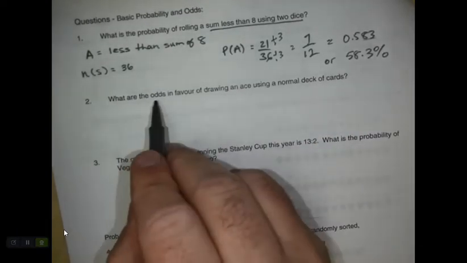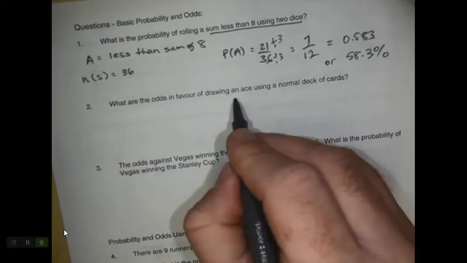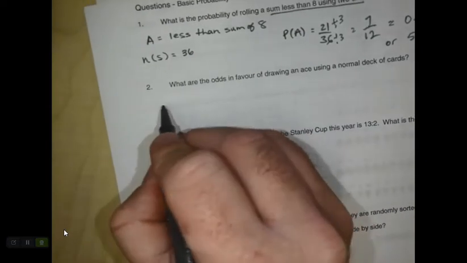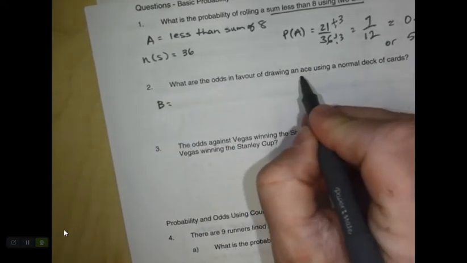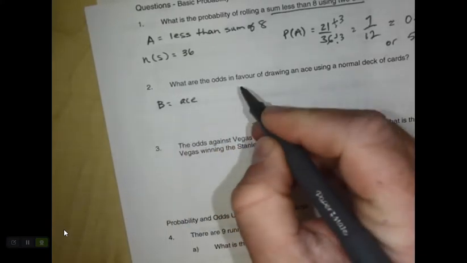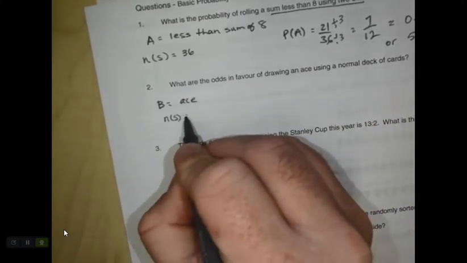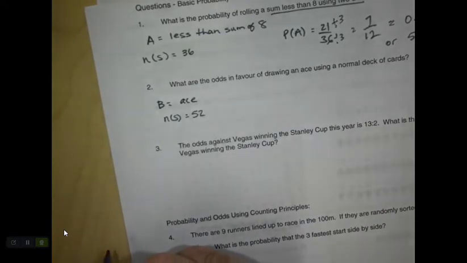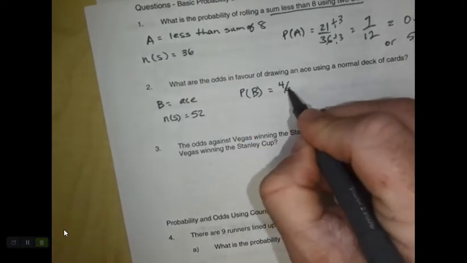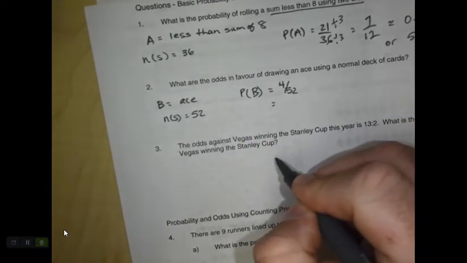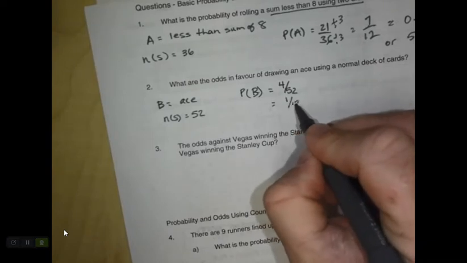Now we're looking at odds in favor. So if I look at what my event is, we can pick any letter other than S or P. B sounds great. I'm looking at picking an ace. All right. And the other thing is I need to know how many cards I'm dealing with, which is 52. So the probability of picking an ace is 4 out of 52. And it's always good to try to reduce that. If I divide that by 4, I get 1 out of 13.